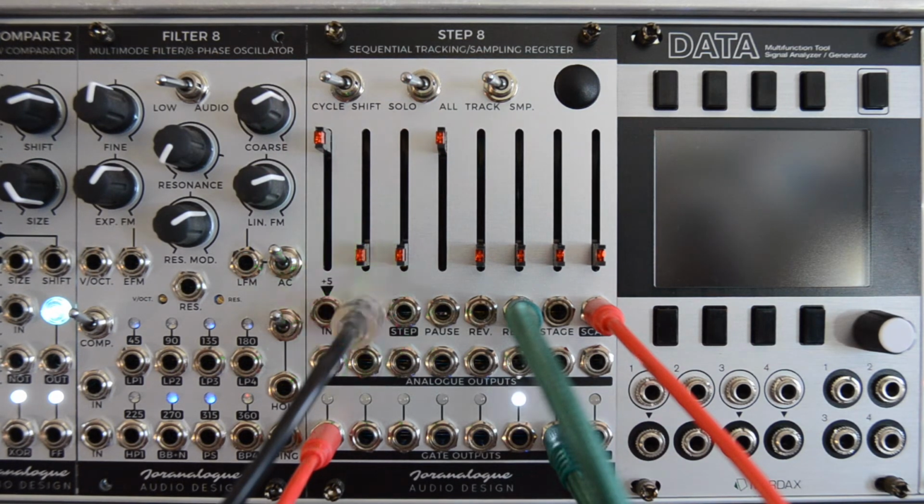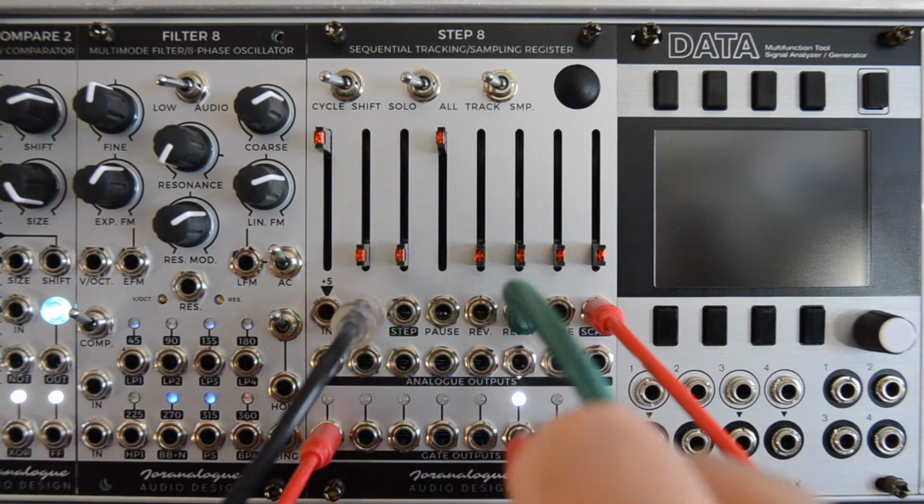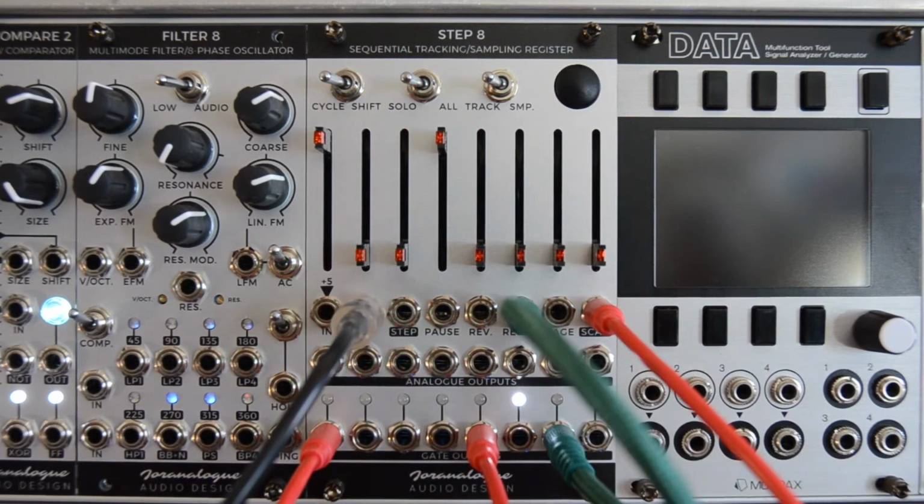But you don't need to stick to clock divisions, you can just approach this as a trigger sequencer.